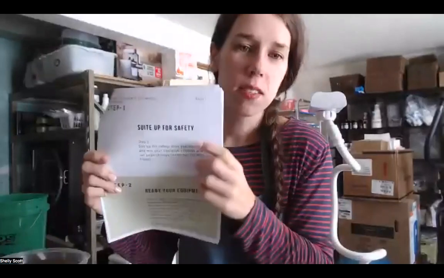We are going to start on step one. We are going to suit ourselves up for safety. In the beginning, we talked about how safety for myself and for you is super important. You are going to absolutely need a long sleeve shirt.